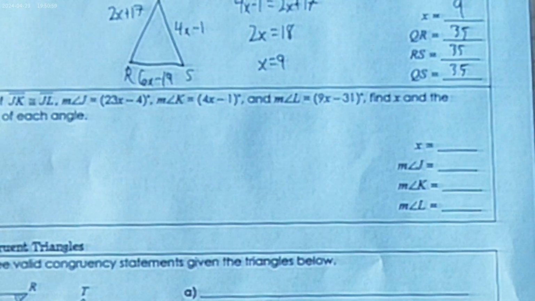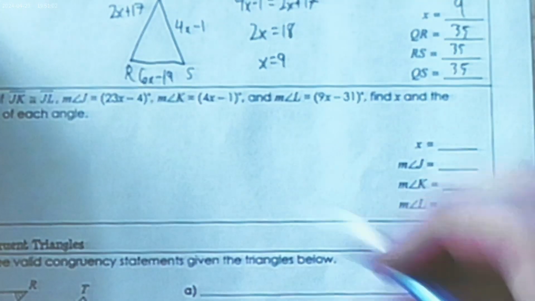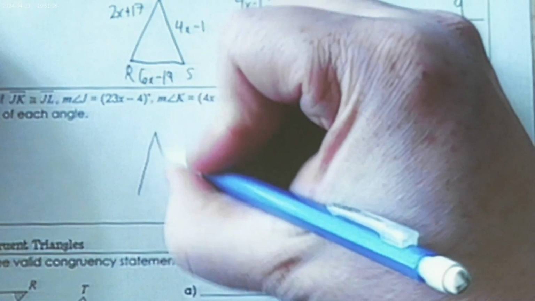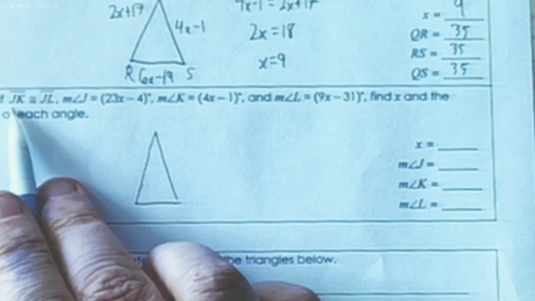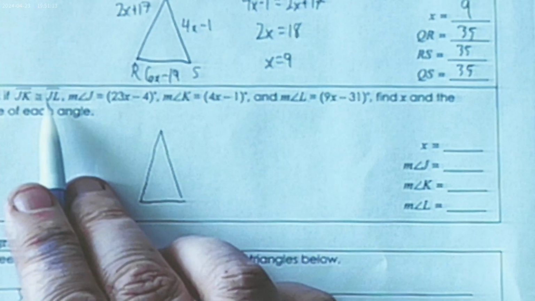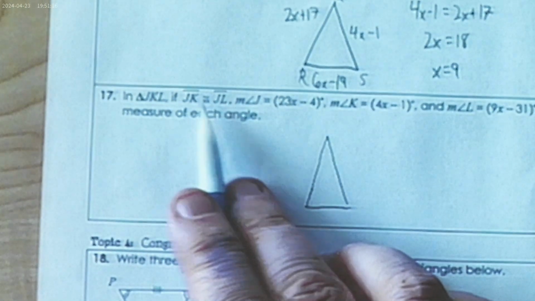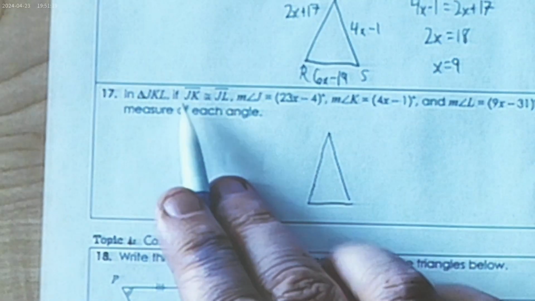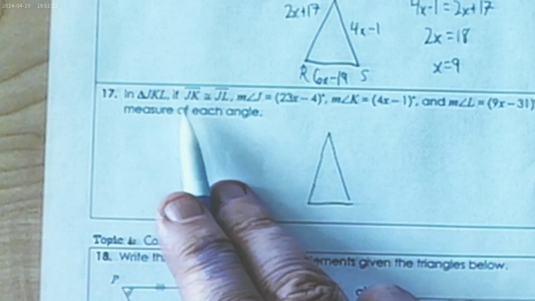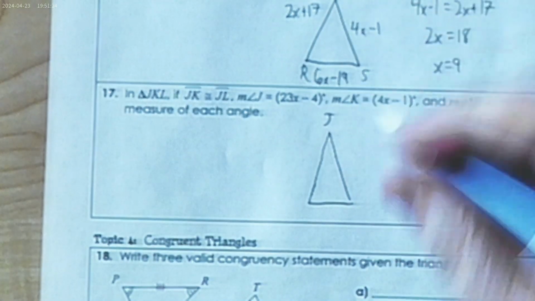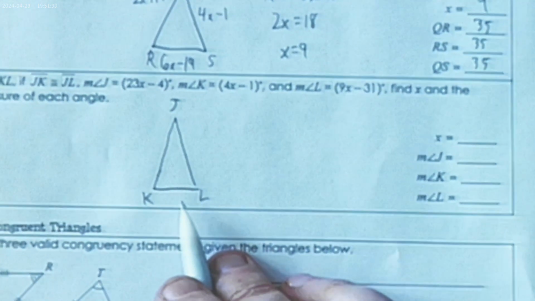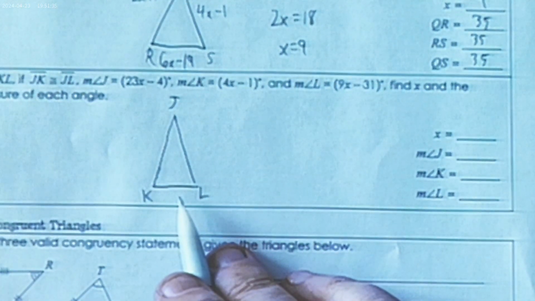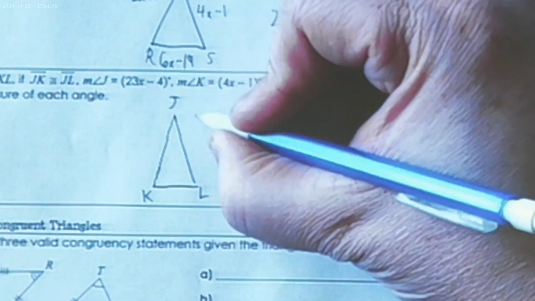All right. In JKL, if JK is congruent to JL, here we go. So drawing a triangle, I see JK congruent to JL. J is common for both of them, so I'm going to put J at the top of the Christmas tree here and put K and L at the base. All that really does is keep things orderly.